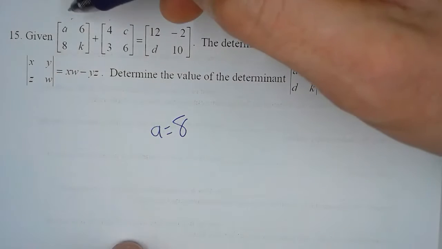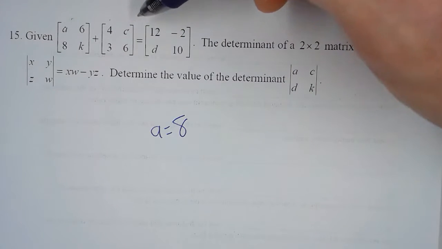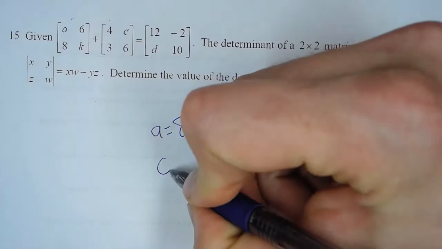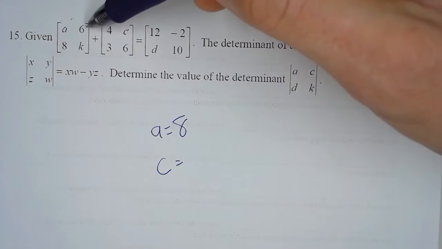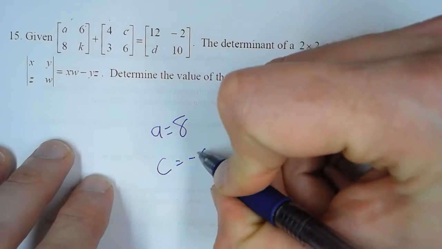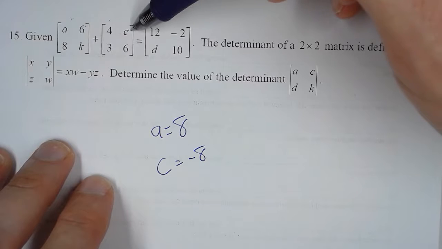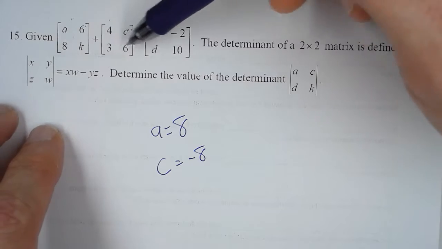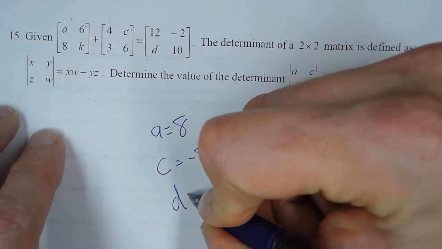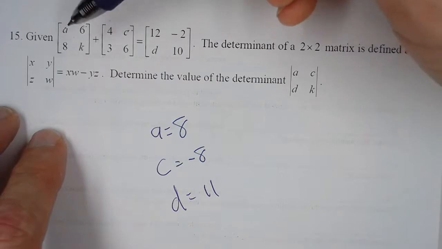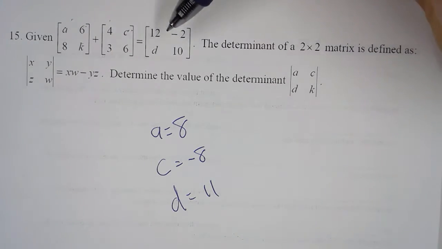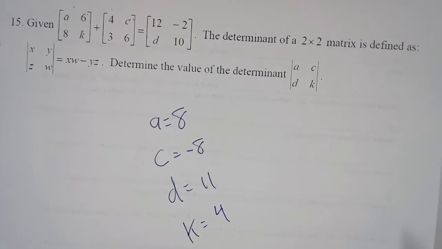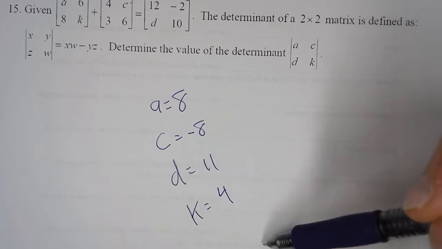So following that same logic, 6 plus some number c is equal to 2, or negative 2, sorry. So that means negative 8 is the number that works there, because 6 plus negative 8 is going to give us negative 2. Over here, 8 plus 3 gives us d. So that means d has to equal 11. And then some number plus 6 equals 10. So that means k has to equal 4. So these are the values of a, c, d, and k.